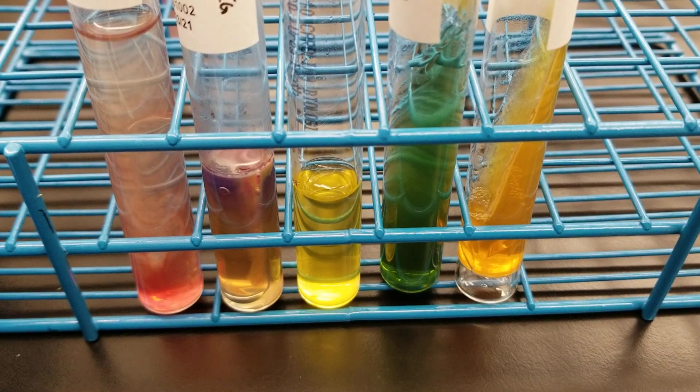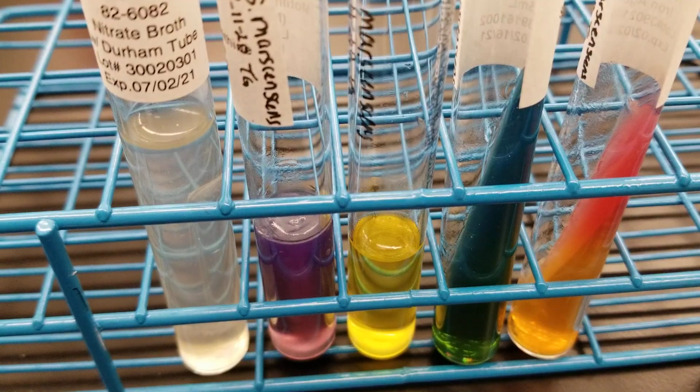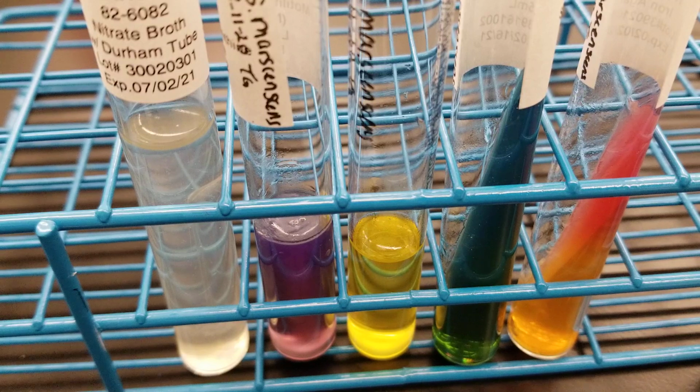I'm going to switch out the tubes for the next one. So this is Serratia marcescens. This is another organism that we have in the laboratory. This is another family member of the Enterobacteriaceae family, so it's a GNR, and it is a late lactose fermenter.